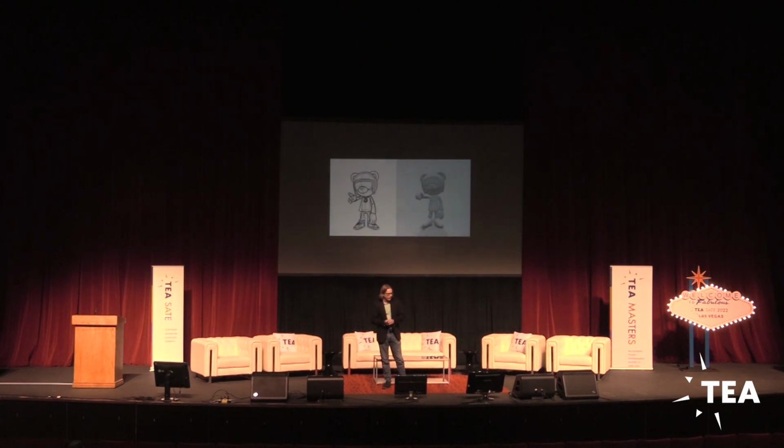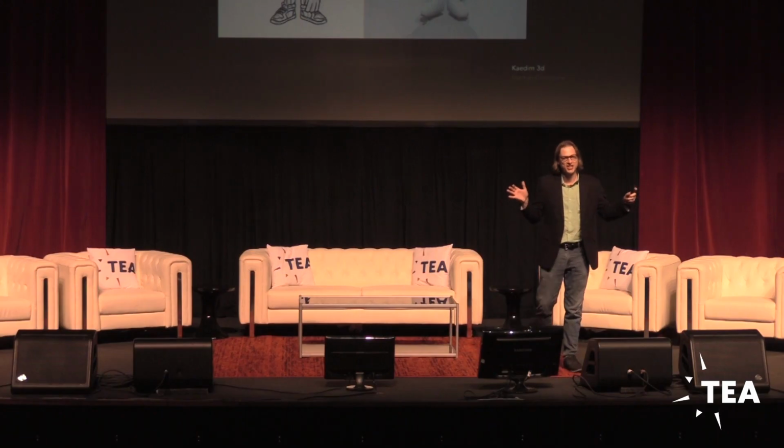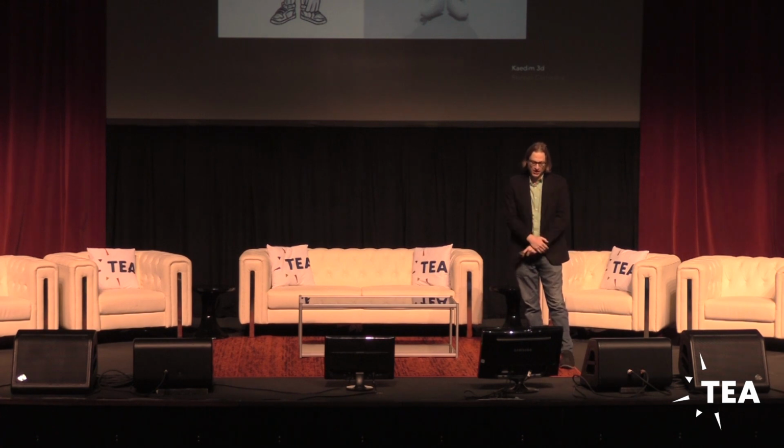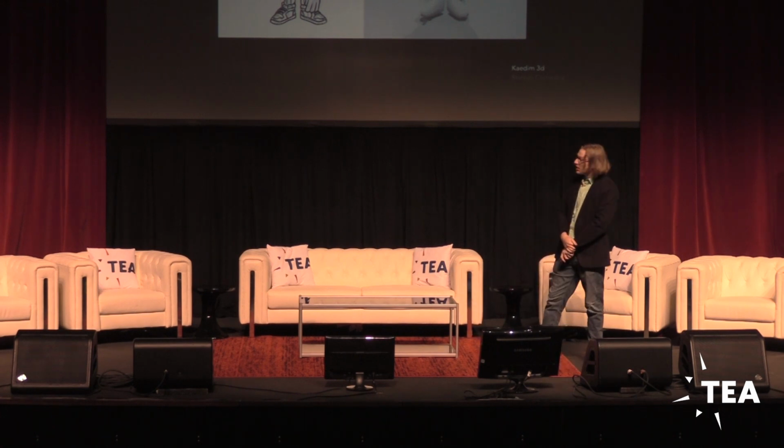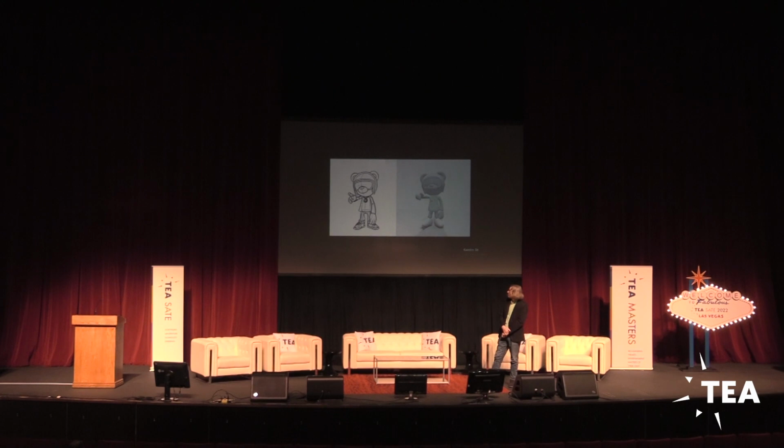Here's an example of 2D to 3D. It takes that 2D sketch, has a data set of 2D sketches, 2D illustrations, and it's able to generate a 3D model from that sketch. And even the necklace that you see he's wearing in 2D connects in the back.